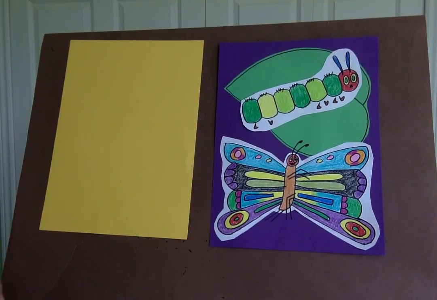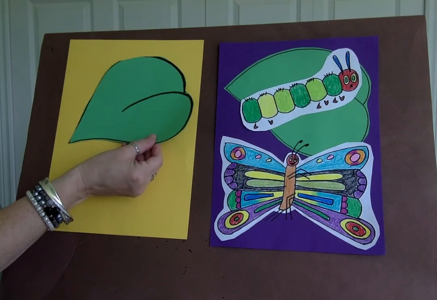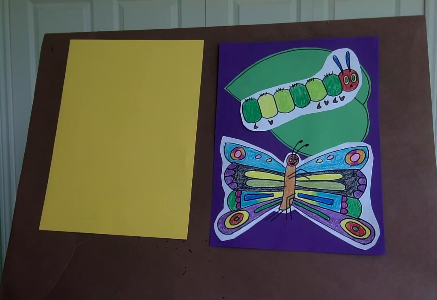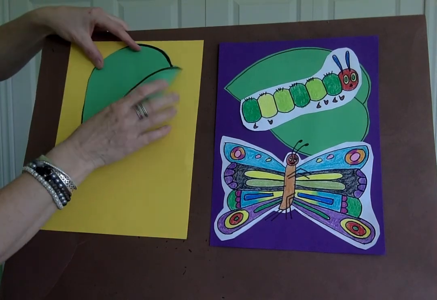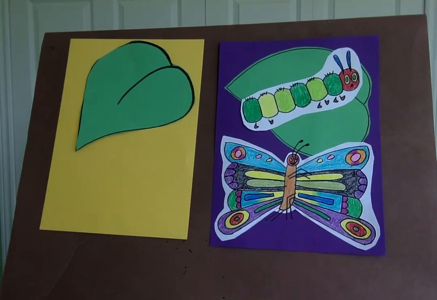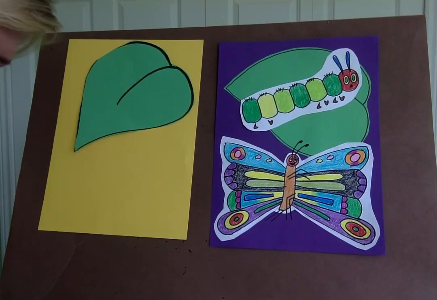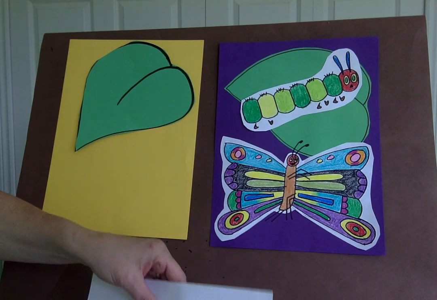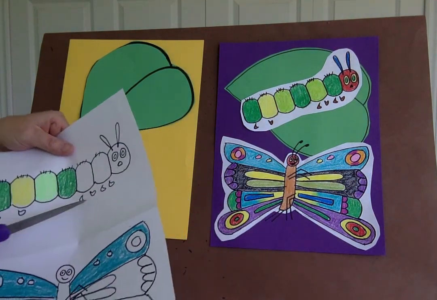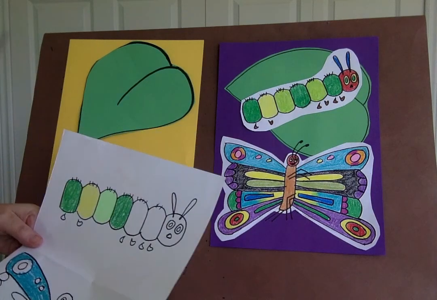You don't have to have the big leaf, but if you do have green paper and you would like to make a big leaf, go right ahead. Now I'm going to put that big green leaf right at the top where that caterpillar would go. Just like that. You're going to get a glue stick and glue that down. Once those are glued down, go ahead and cut out your two characters. We're going to glue them down.